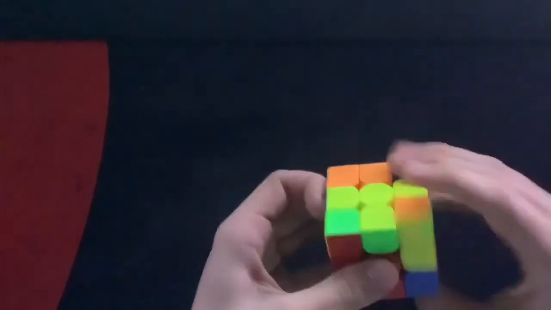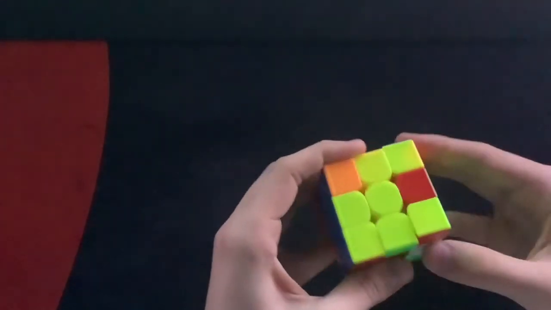And that's edges. And then corners. Okay, good.